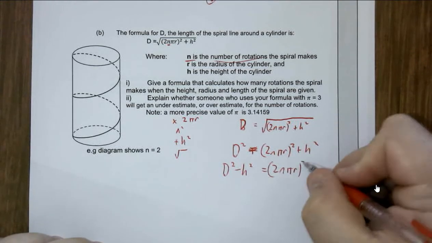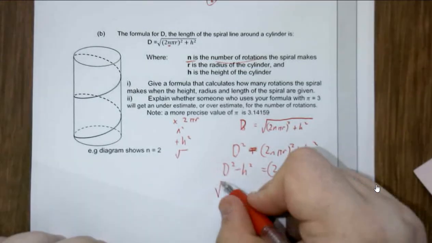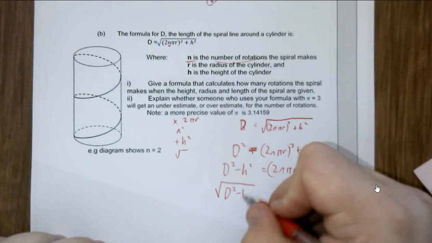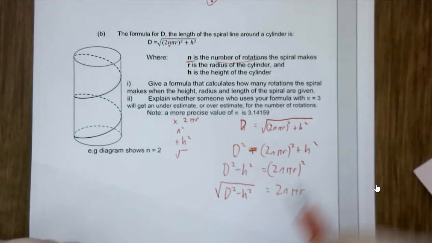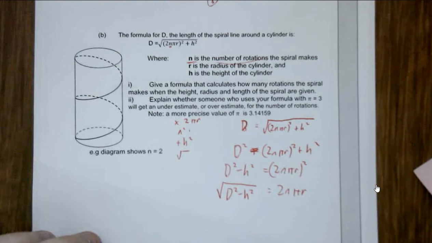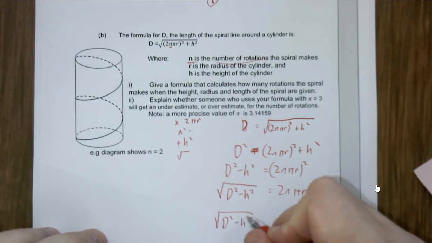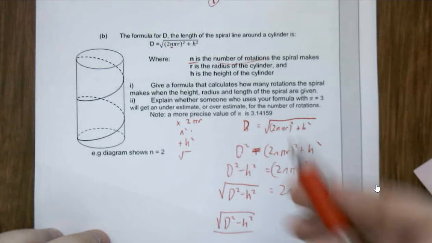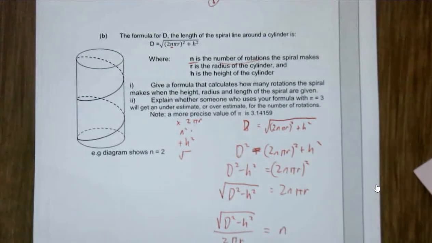What's the opposite of squaring? Square root. So we'll square root both sides. The square root of d squared minus h squared equals 2n pi r. What's the opposite of timesing by 2 pi r? Dividing by 2 pi r. So we'll do that. The square root of d squared minus h squared, divided by 2 pi r, equals n. Right, that's Merit.